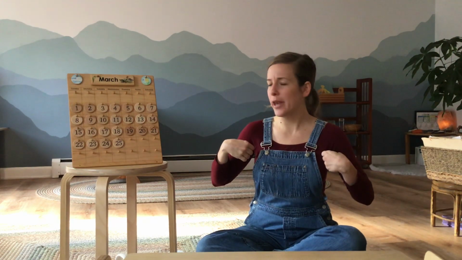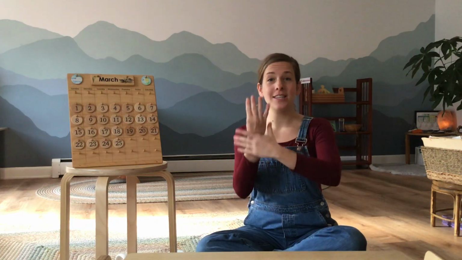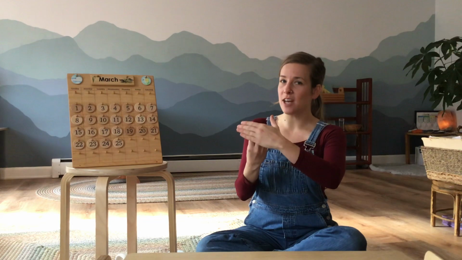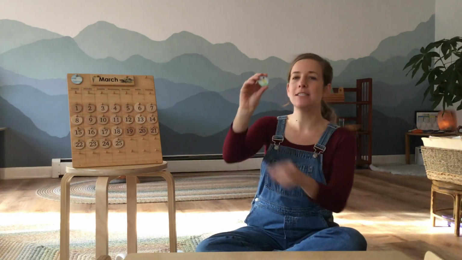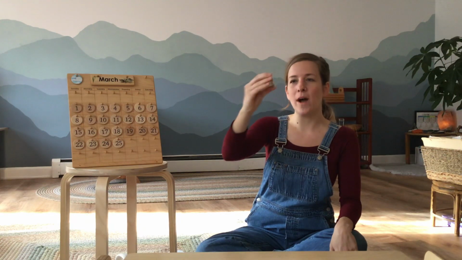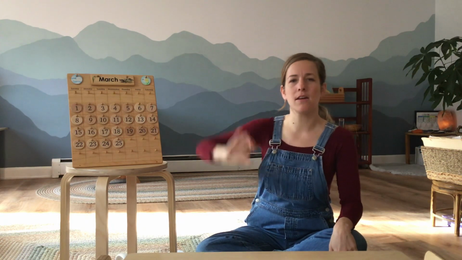What new season did we start last week? Was it winter? No. We're done with winter this year. We've moved on to the next season, which is spring. This motion reminds me of flowers growing out of the ground. And this little token has a daffodil on it. Why do you think we talk about flowers in the spring? A lot of flowers grow in the spring. Maybe today you could go outside in your yard and see if you have any flowers. If you don't have a yard, maybe you guys can go on a walk and find some flowers.